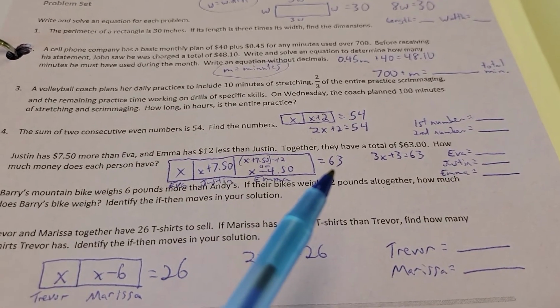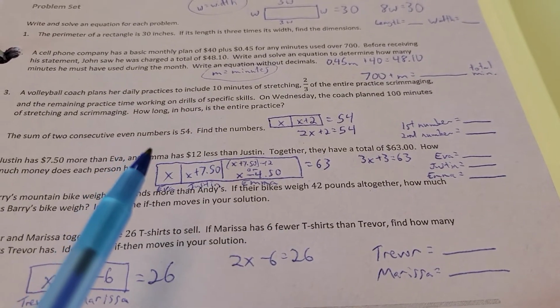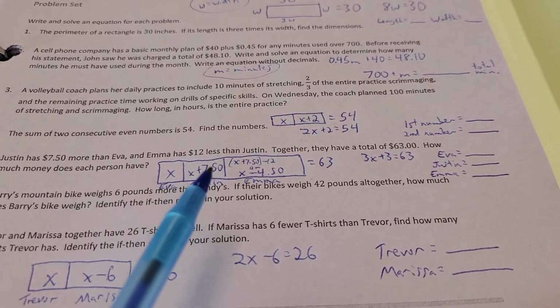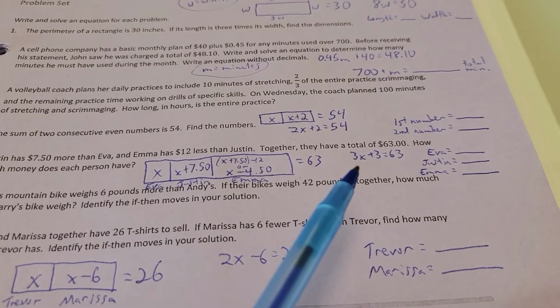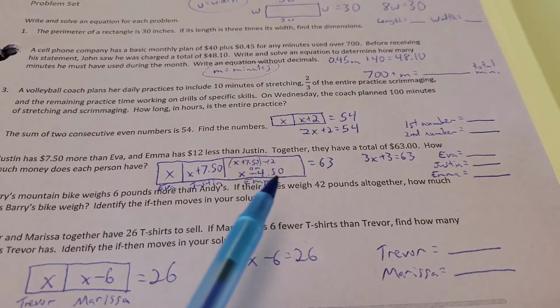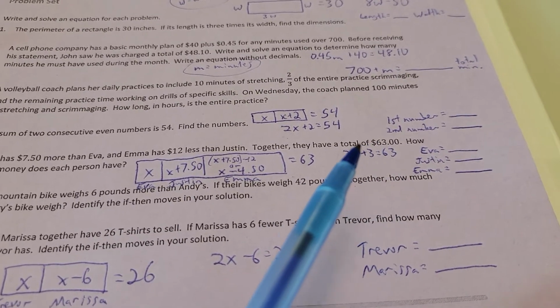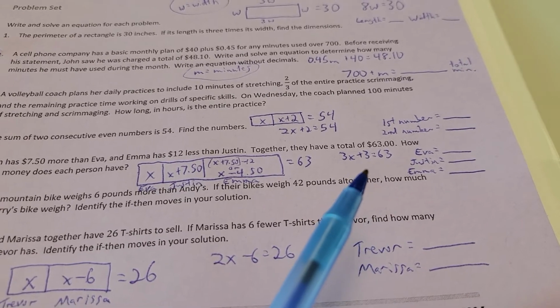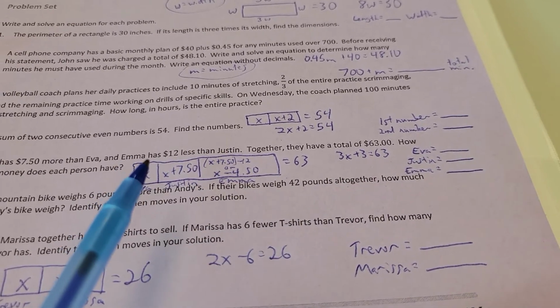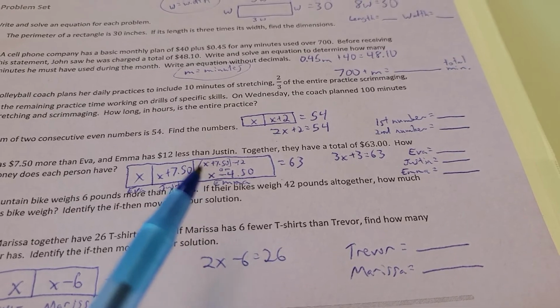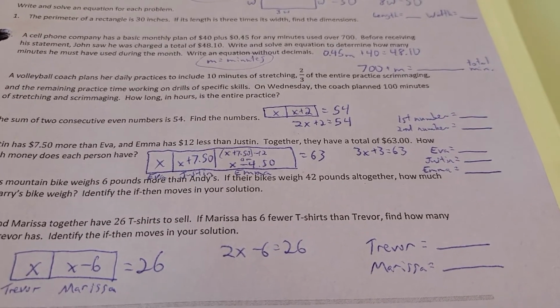Now all that together should equal 63. So if I combined 1, 2, 3 of my X's, 7.50 minus 4.50 gives me 3. So the equation we're going to use is 3x plus 3 equals 63. Now once you solve for X, remember, that'll be hers. Then use your other numbers to find the other people's totals and see which person that you asked about in Schoology.